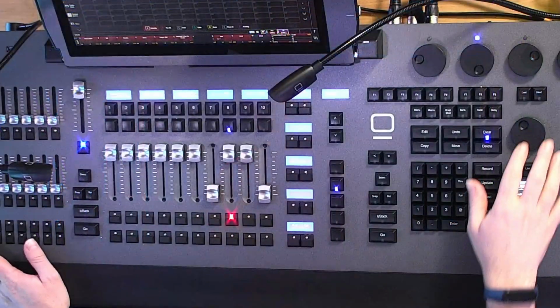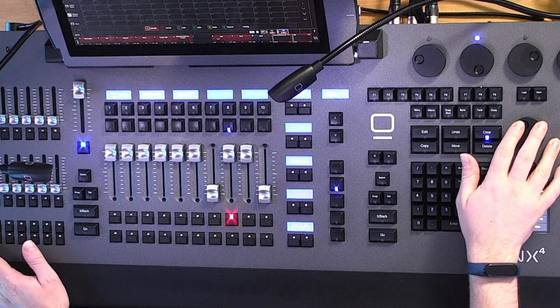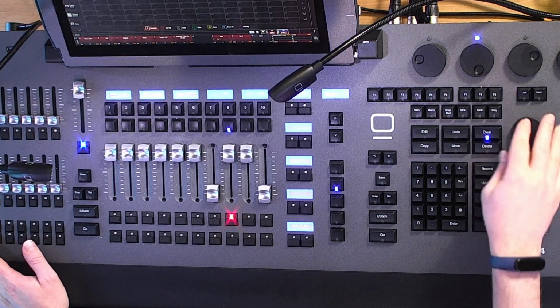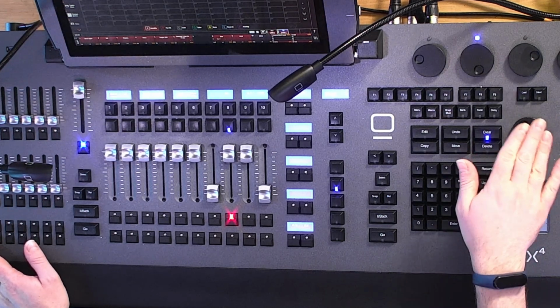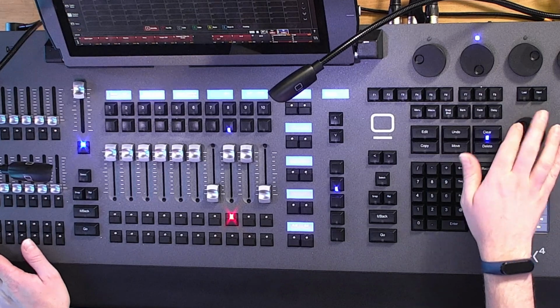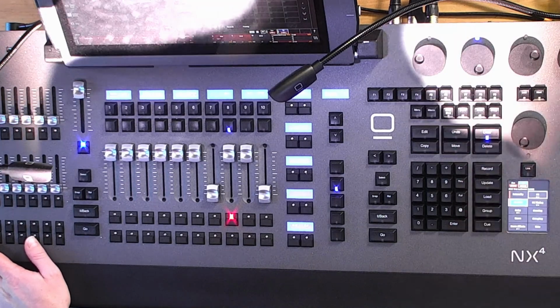And number two is you have an extra wheel over here. This is the intensity wheel. If you've used other Onyx consoles, you haven't had this. And this is dedicated to intensity all the time, all day. The reason I bring that up in this part of the conversation is that one, I can make myself glow. But two, you might not need a hard key for intensity because you've got it on a wheel here.